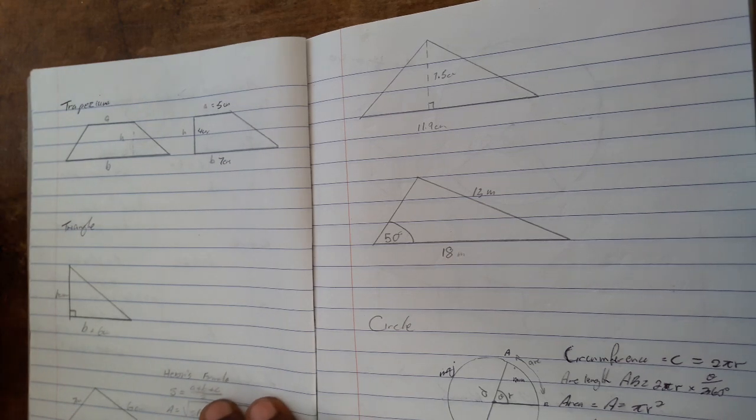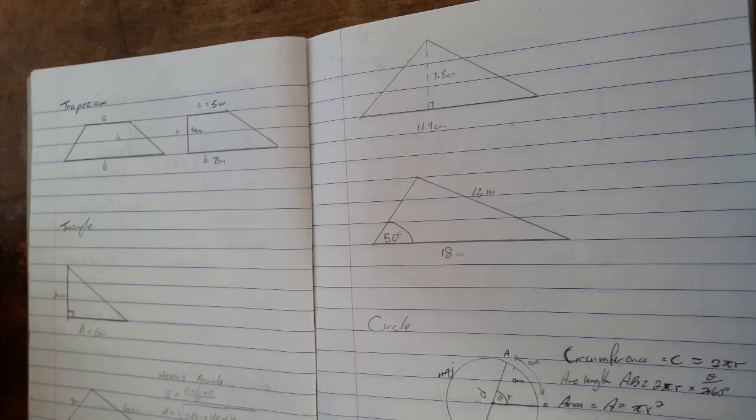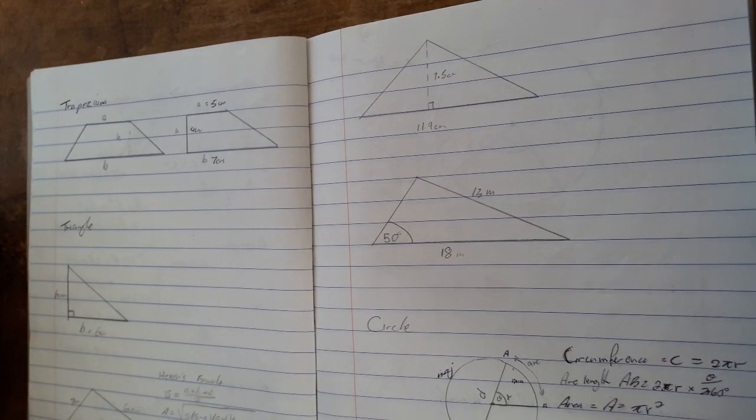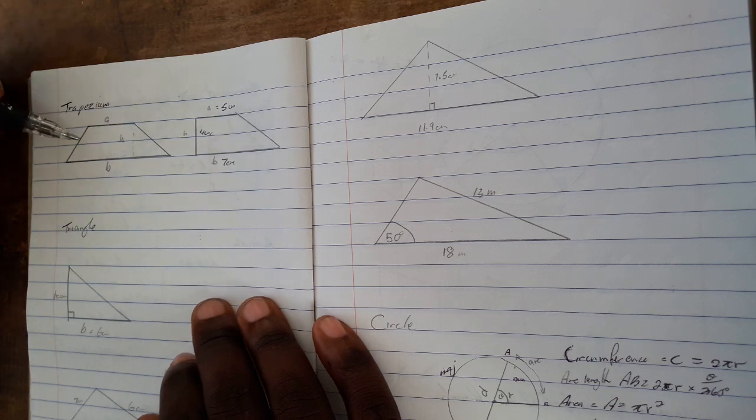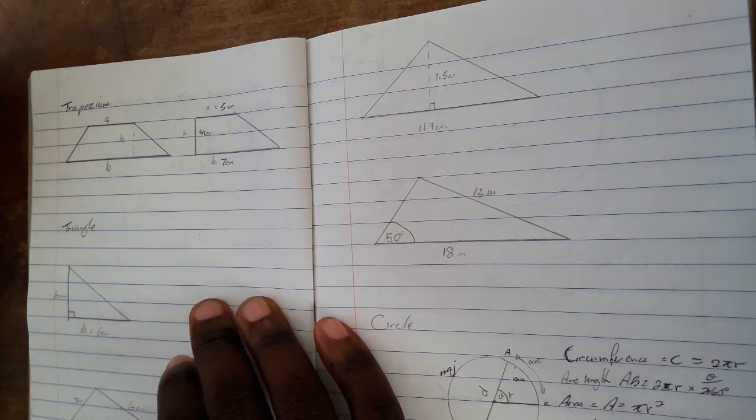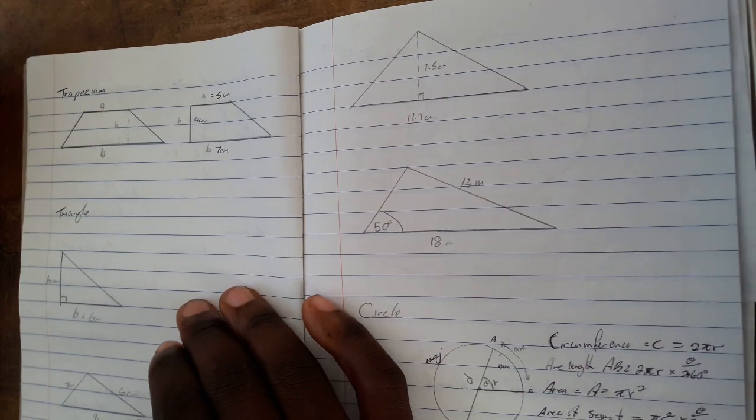So now we have a trapezium. A trapezium is a quadrilateral. It has 4 sides, but opposite sides are not parallel and equal in length, so it's different. How do we find the perimeter of a trapezium? You add the distance around. How do we find the area of a trapezium? Now you need to remember the statement, because the statement is the formula.